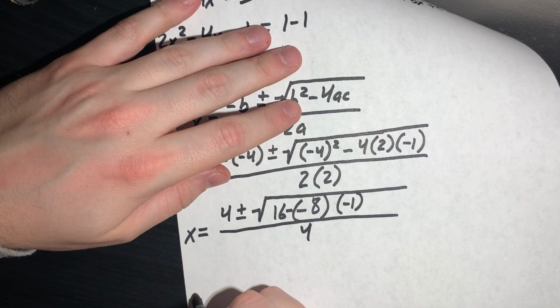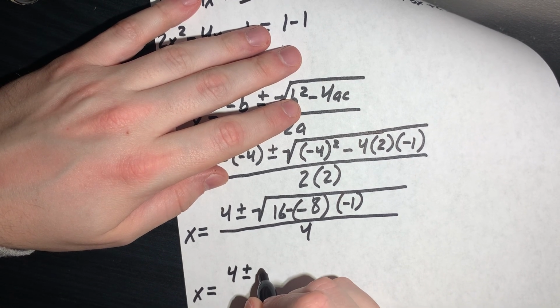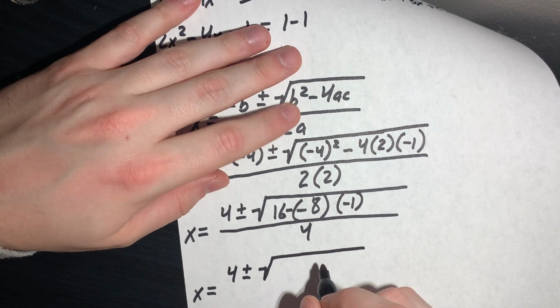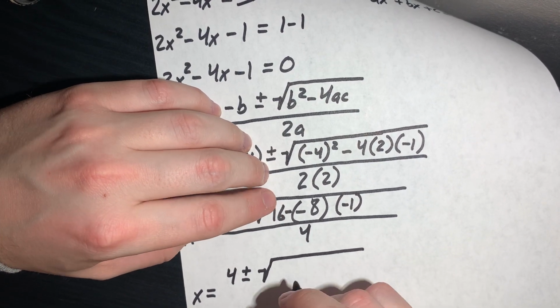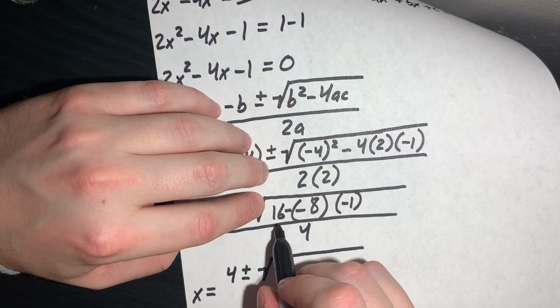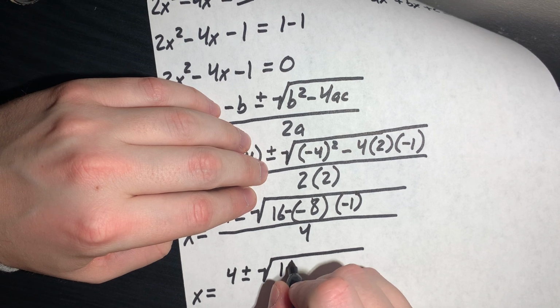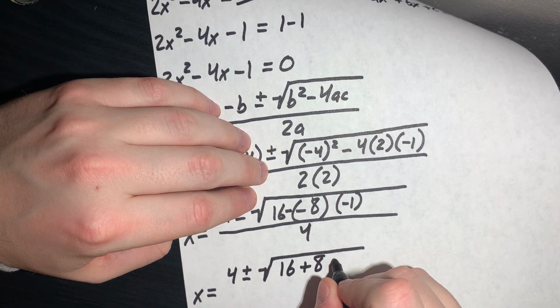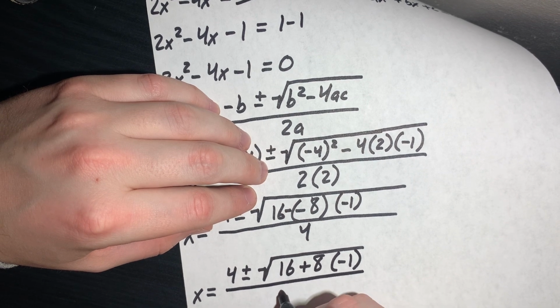So then that will give us x equals 4 plus or minus square root of 16 minus -8, and that's going to become 16 plus 8, times -1 all over 4.